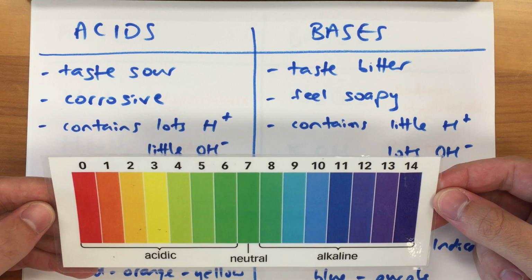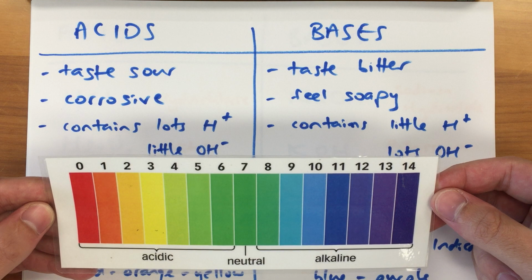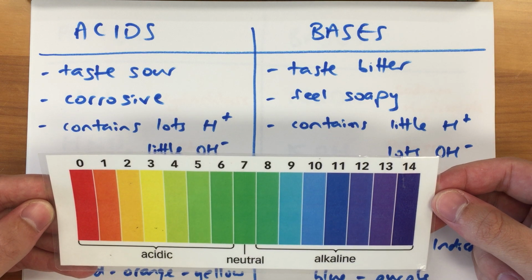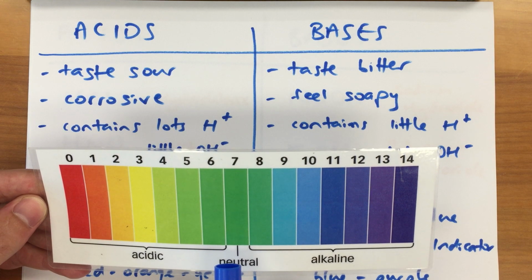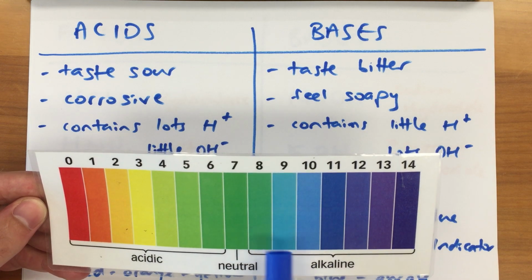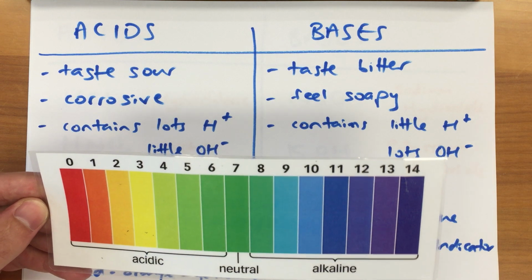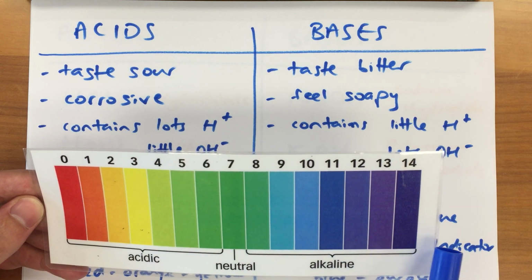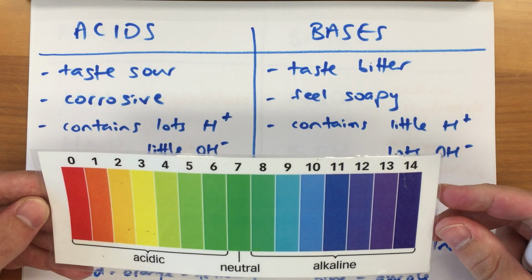You can see that on the left hand side a pH of 0 or even 1 or 2 sometimes is red, and all the way through to 14 on the right hand side is purple. 7 is neutral, and we sort of have a bluey colour here around 9 or 10 and a yellowy orange colour there around 2 or 3. So this is the colour that universal indicator will turn when placed into a solution depending on its pH.